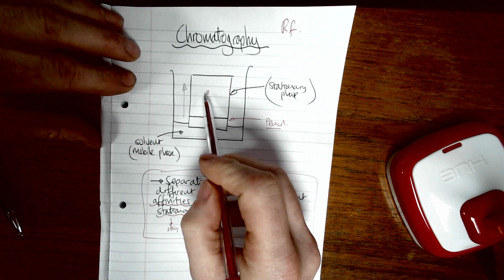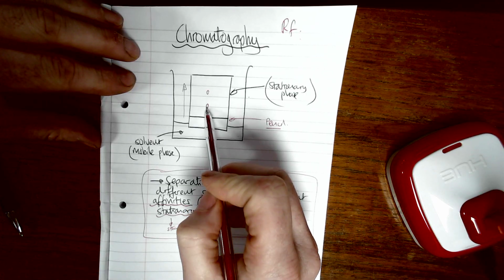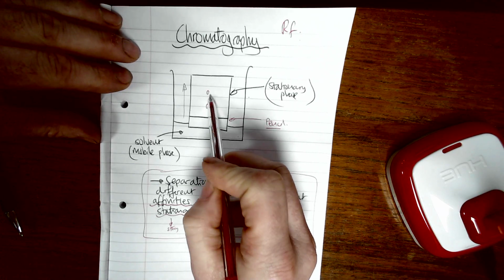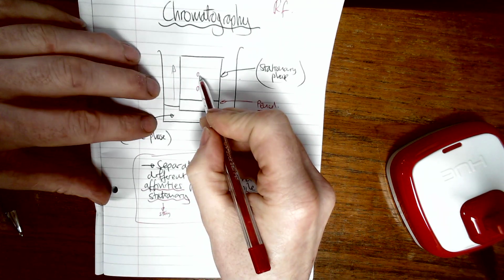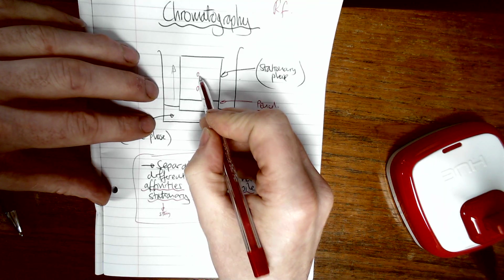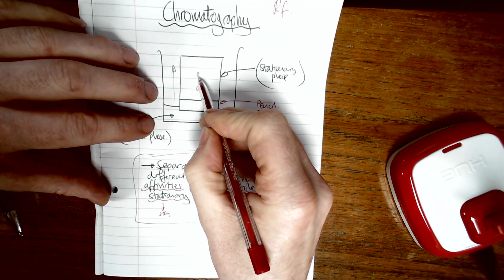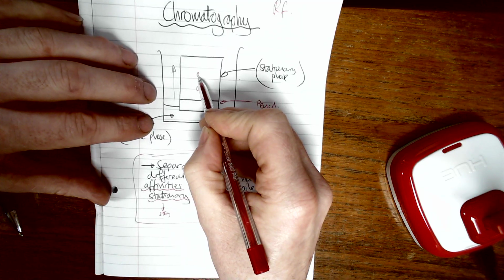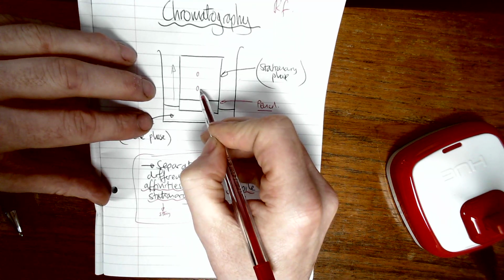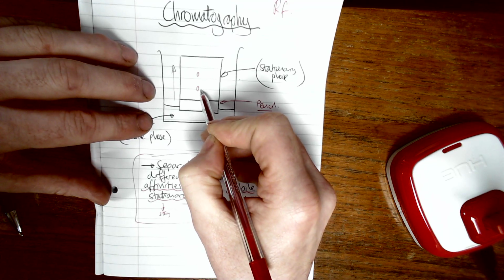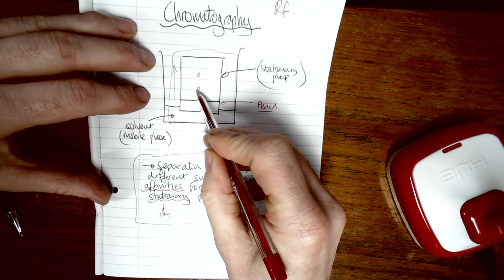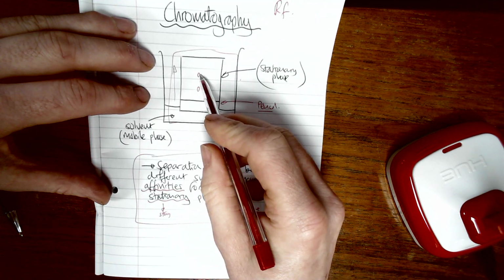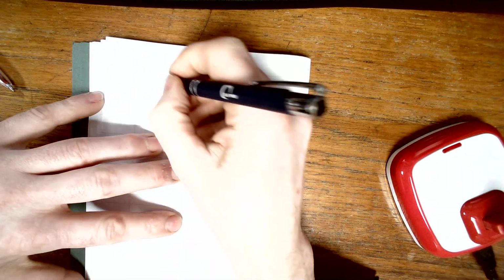What this tells me then is that this substance must have been a mixture because there were two dots. So one dot would be a pure substance. This is two dots. I can tell that this dot here has moved further than this dot. So the dot I'm pointing at prefers or has a greater affinity for the mobile phase. This has the greater affinity for the stationary phase. So we're going to look now at how we can use this data here to find out what these substances are.